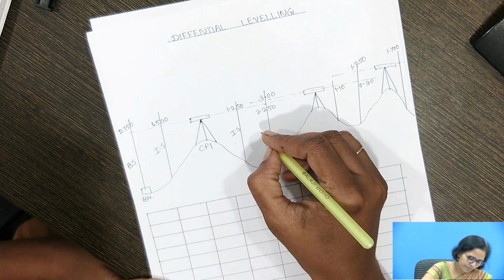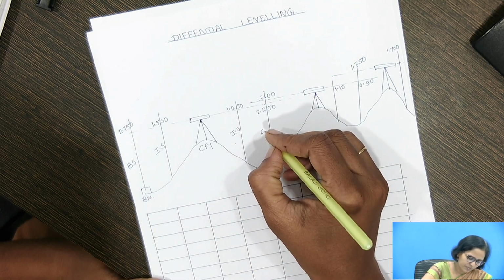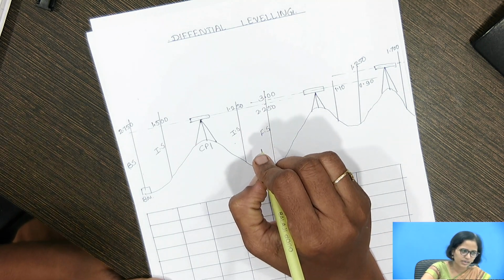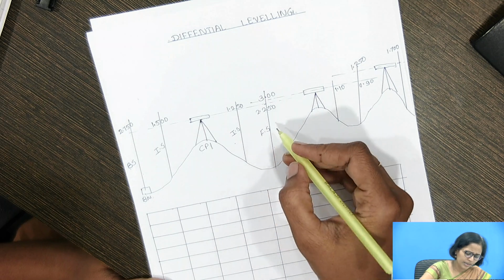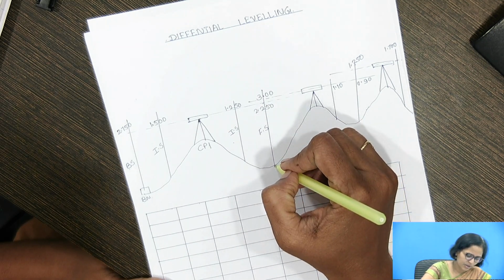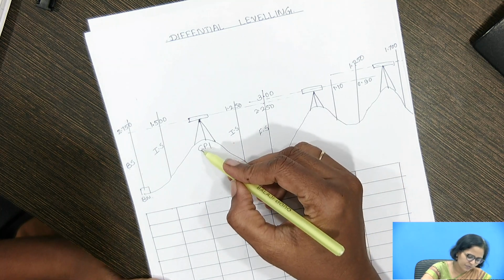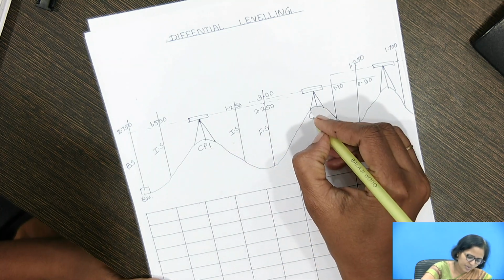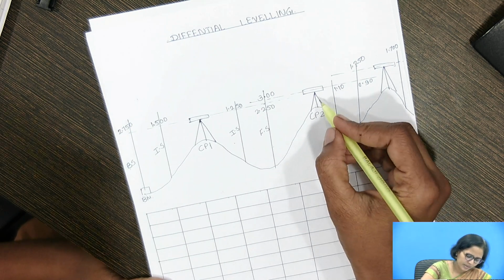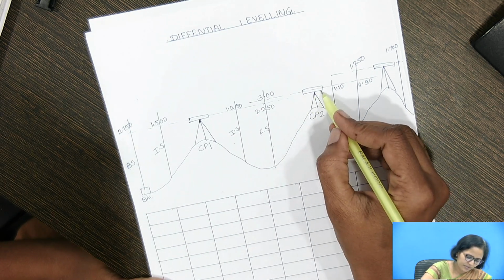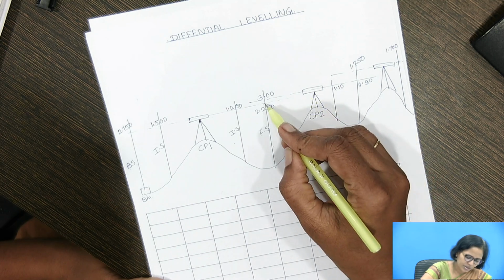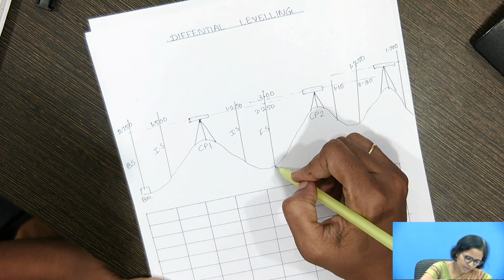Let us say this last staff reading will always be entered in the FS reading, which is called the Foresight Reading. The staff which is kept at this location will stay here itself. Just the instrument will be shifted from CP1 to CP2, that is the second change point. Then the tripod and the dumpy level are fixed over there, and I try to bisect the staff which was at this location itself.